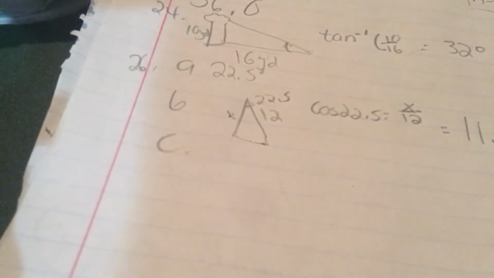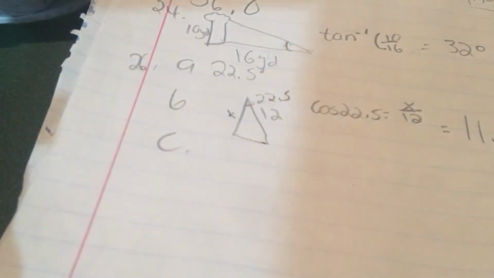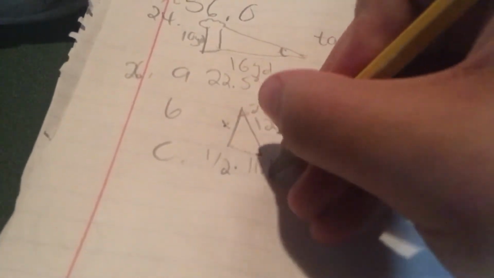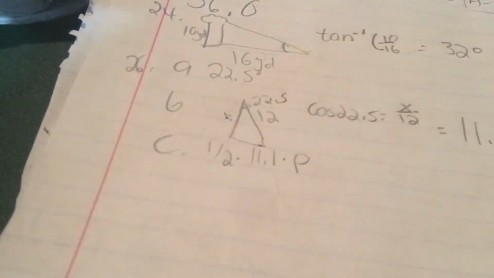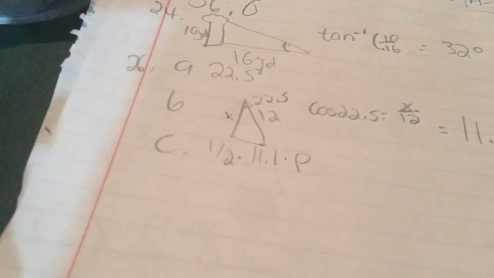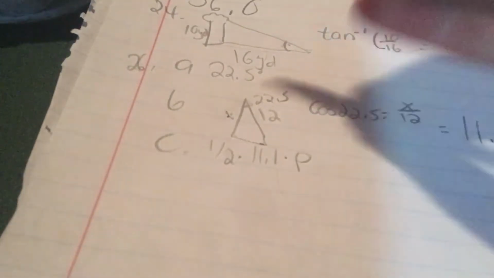And now, to find the area, you have to do 1/2 times the apothem times the perimeter. To get the perimeter, you do one side length times how many sides there are. To get the side length, we can refer back to this picture.